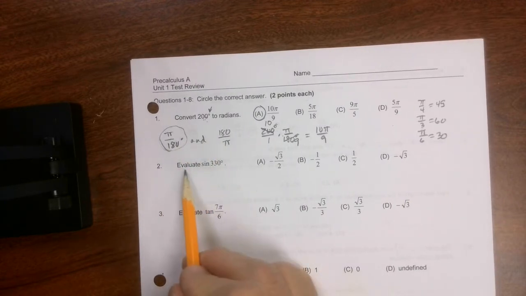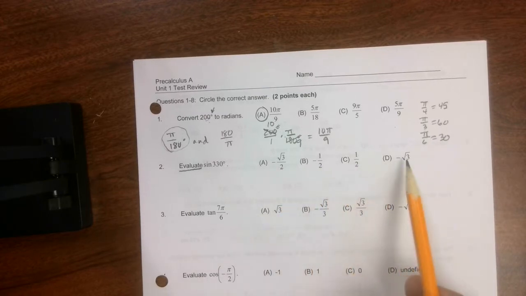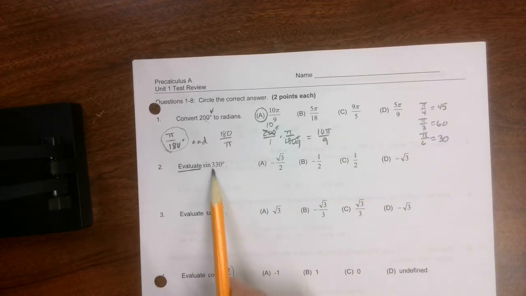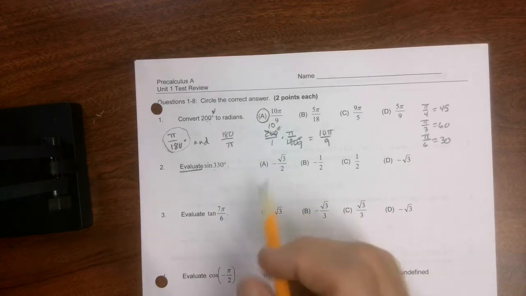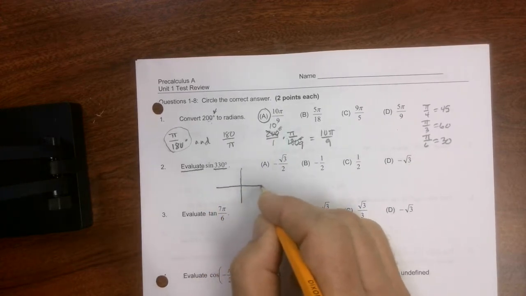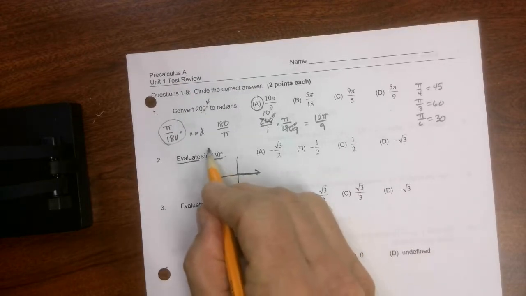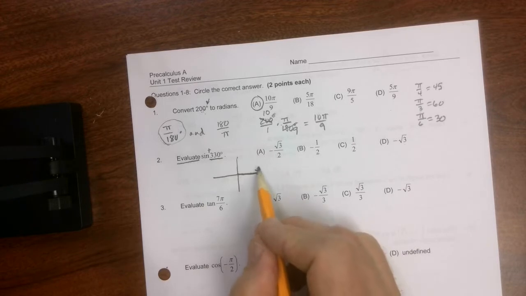Okay, now this says evaluate. Notice there are no decimals. That means you are not supposed to just plug this into your calculator. What you are supposed to do is spin your spinner 330 degrees. So remember, your spinner always starts here. Because it's a positive, that tells us we got to spin it up. And so we spin it up.